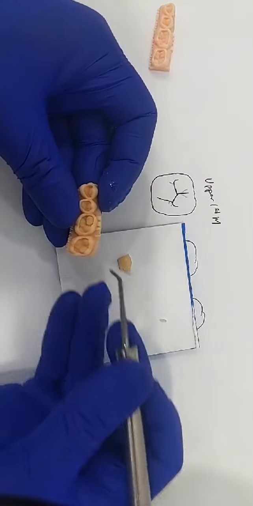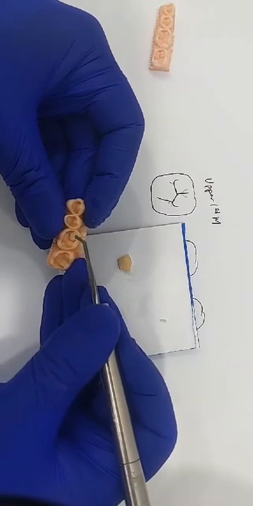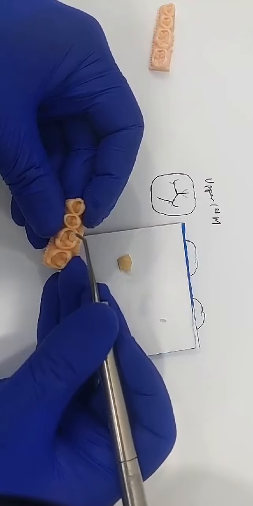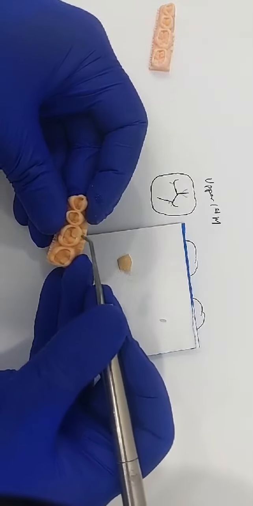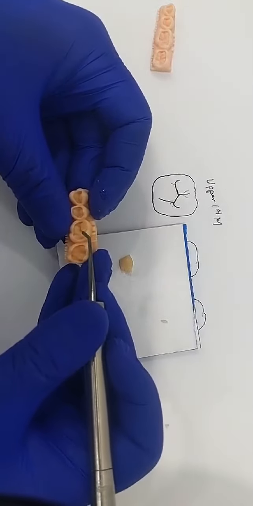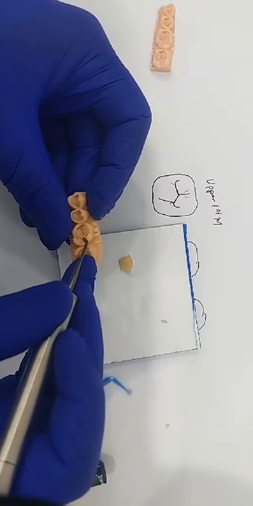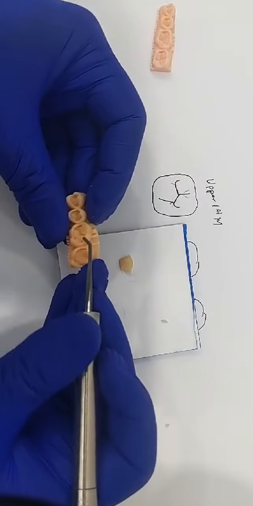So push it against the tooth, and then push it against the edges, like so. You want to seal the composite first against the border of the tooth, and that will stop it from coming out or falling off. So we want to make sure that it's stable before we start playing around with our composite.